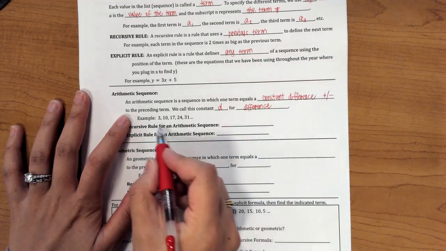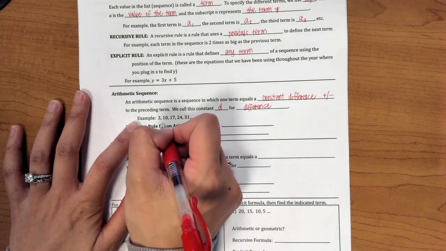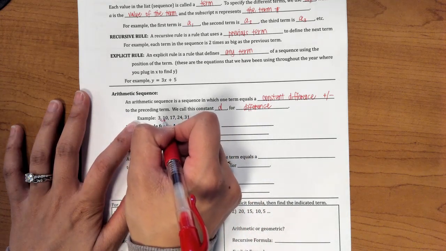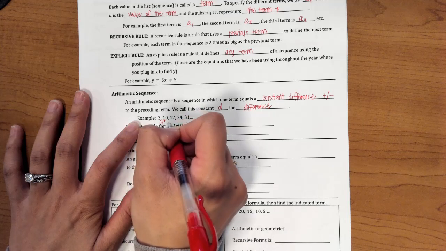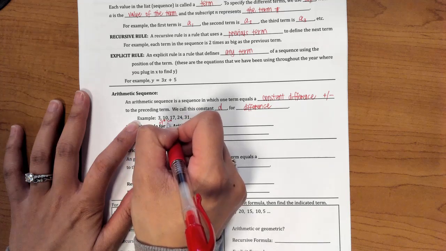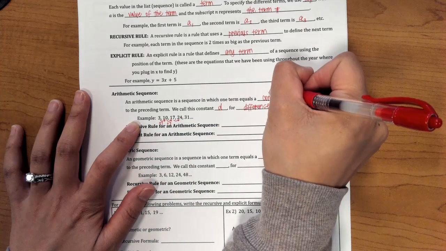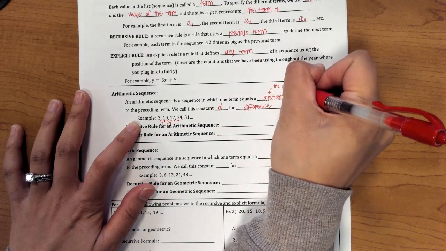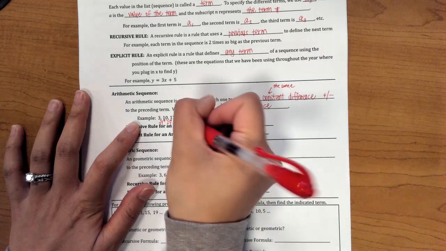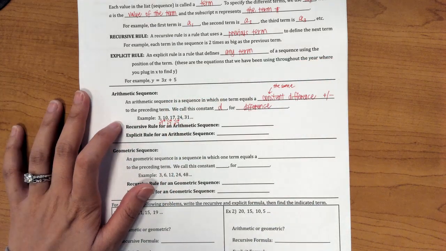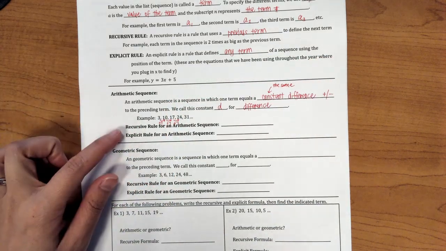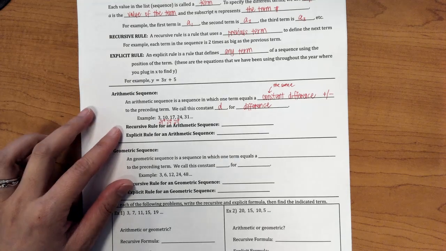And I apologize, this is a little small, but 3 to 10 is plus 7, 10 to 17 is plus 7, right? And so we're adding by a constant, which is the same, adding 7 each time.